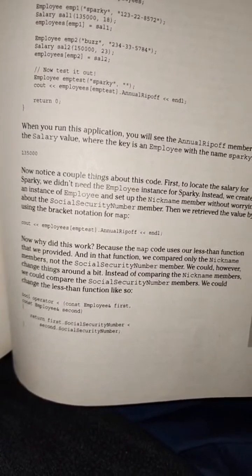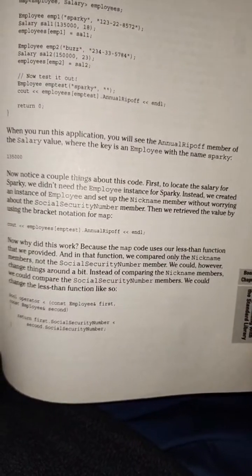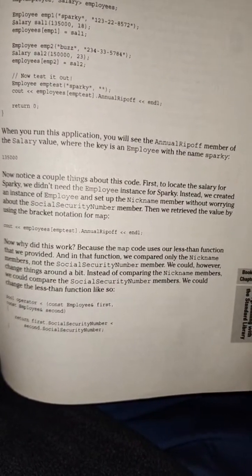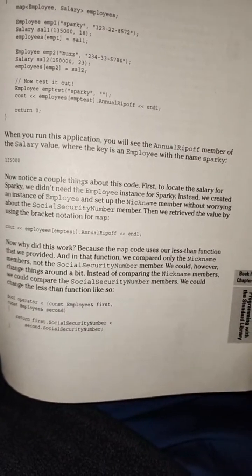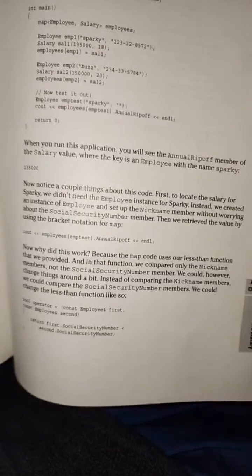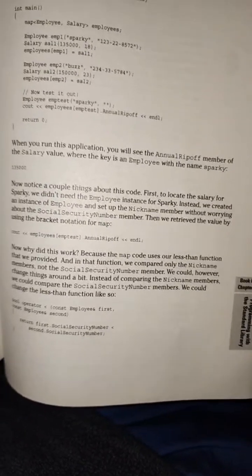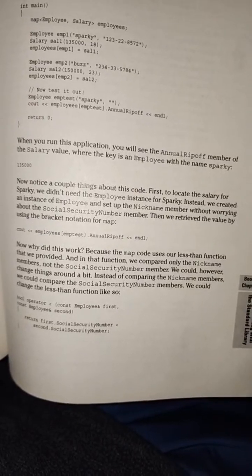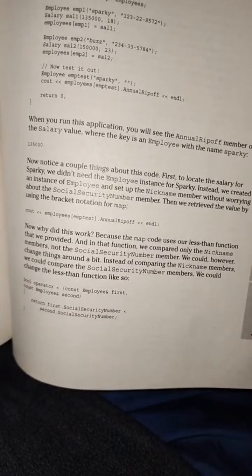Now, why did this work? Because the map code uses our less than function that we provided. And in that function, we compared only the nickname members, not the social security number member. We could, however, change things around a bit. Instead of comparing the nickname members, we could compare the social security number members. We could change the less than function like so.